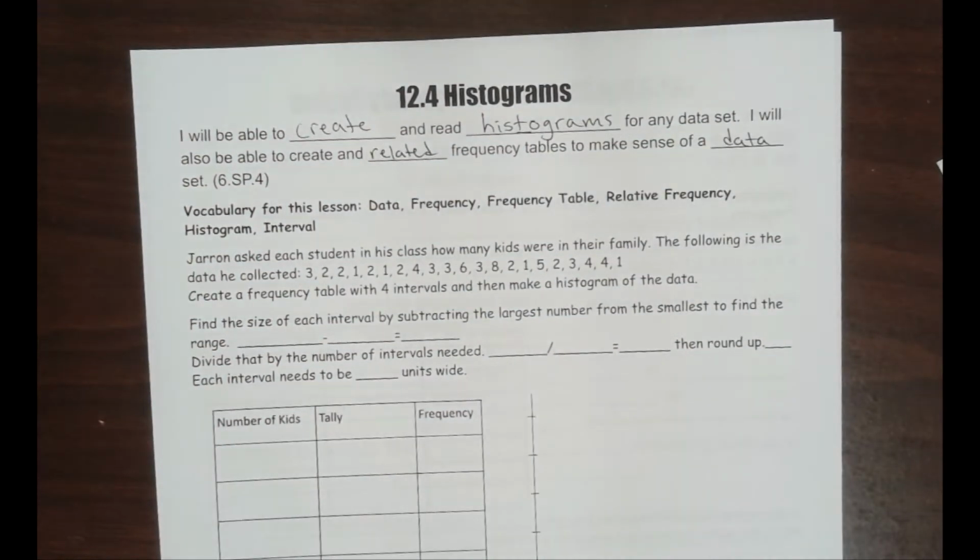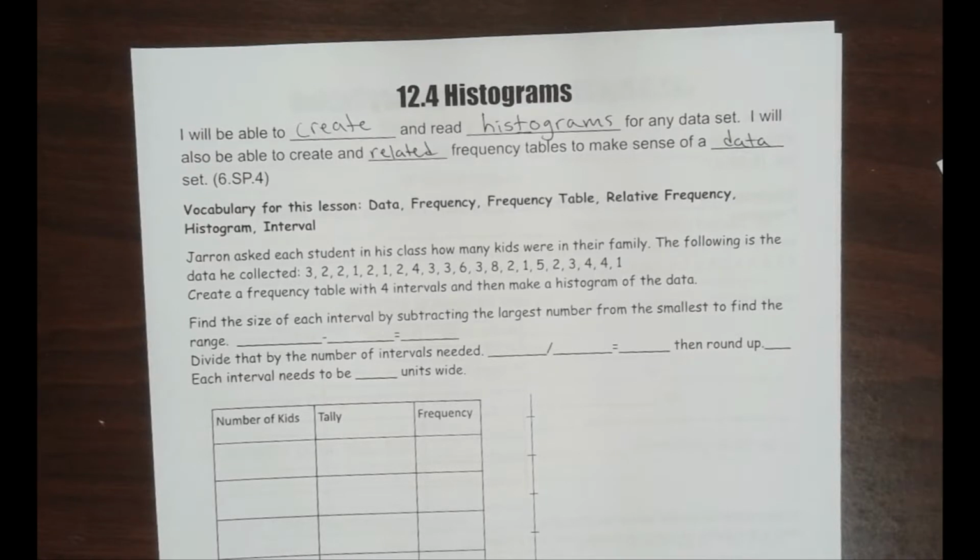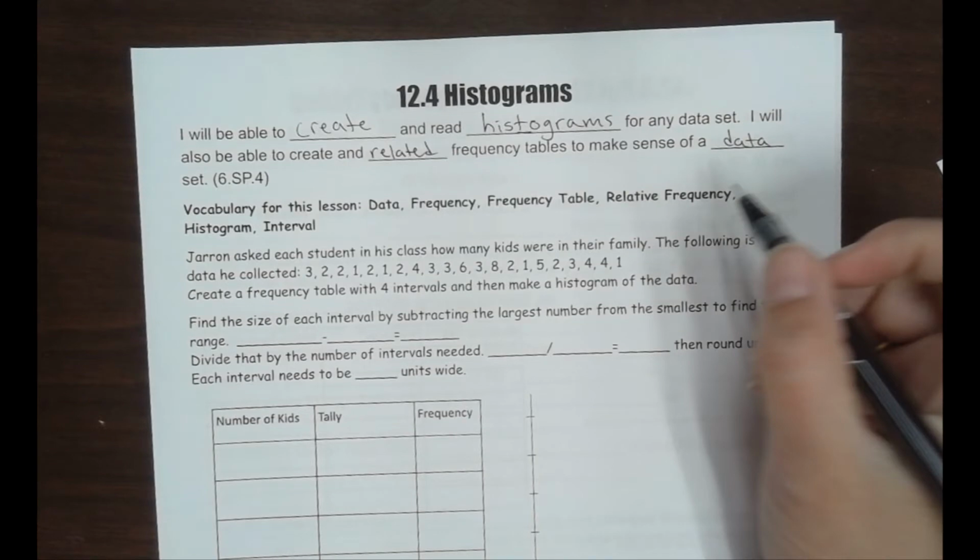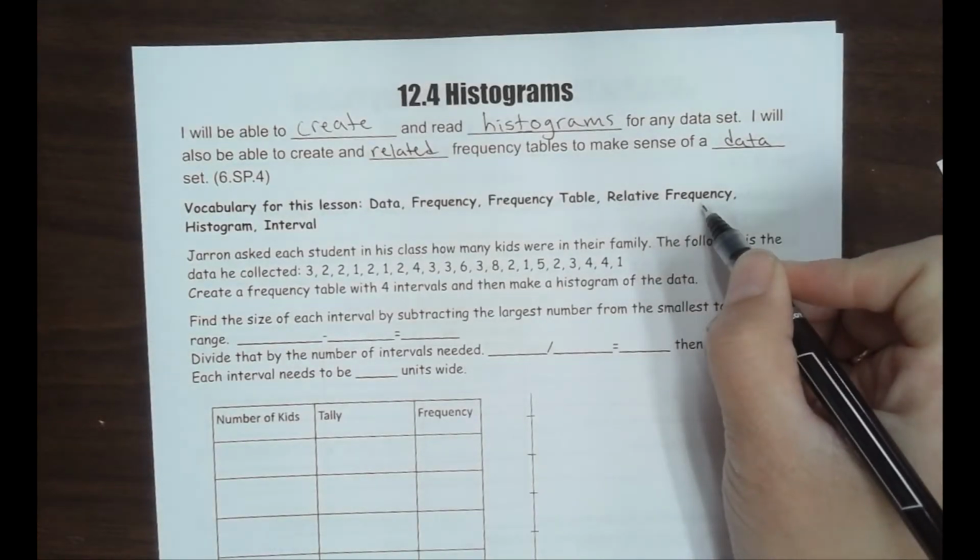So vocabulary for this lesson. Data, we've talked about, that is a set of information pieces that you gather. Frequency is how often a data piece occurs in a data set. Frequency table is how we can organize pieces of data based on how often they appear. Relative frequency is the percentage that they appear out of the total.